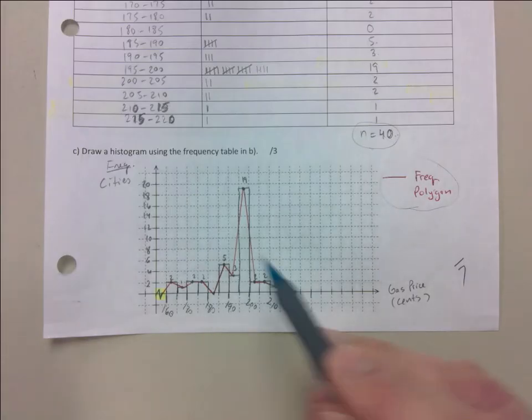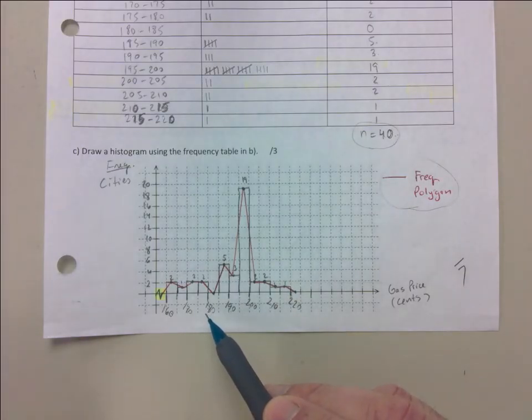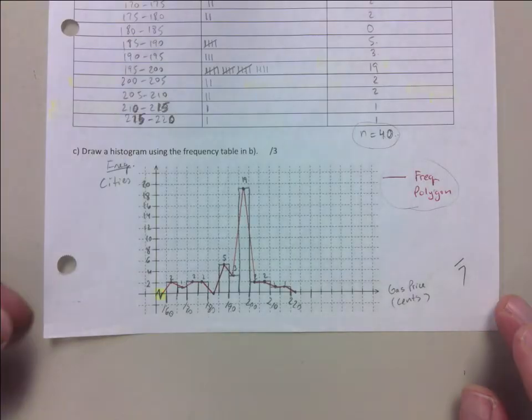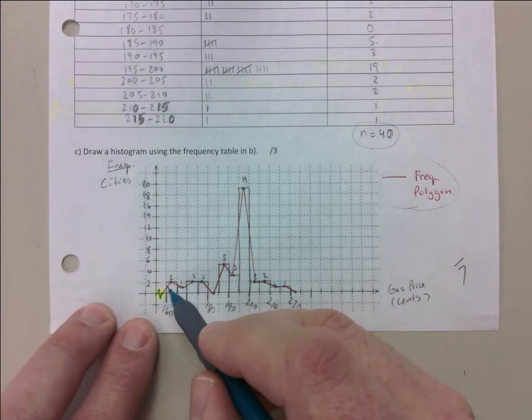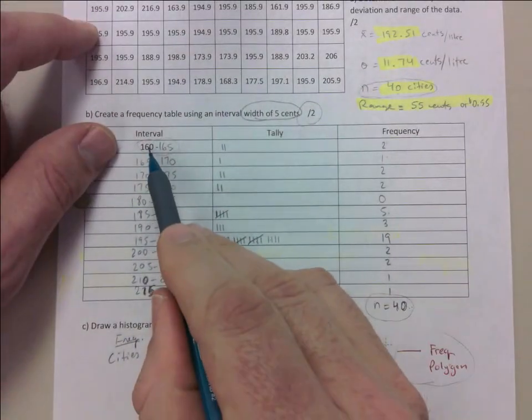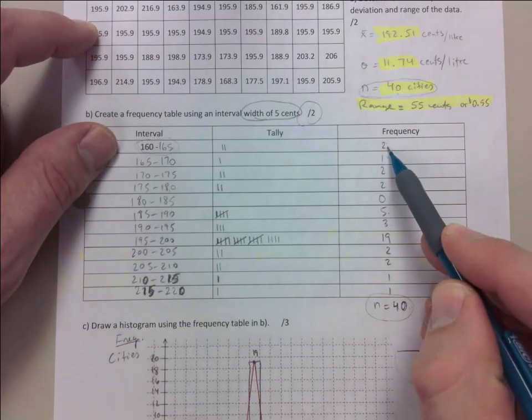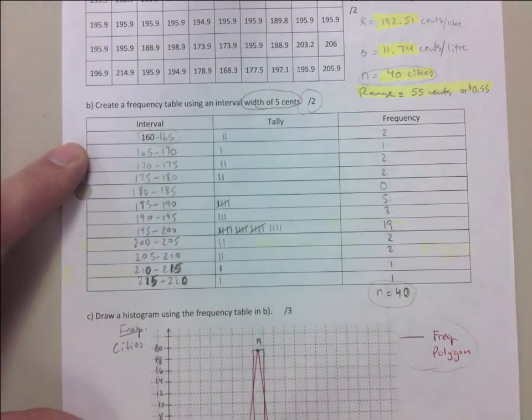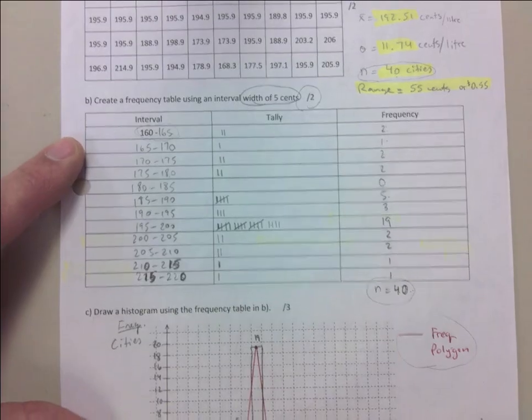And it looks very messy right now. What I did first and foremost is my histogram. Okay, that's what I did first. So my histogram tells me that between 160 and 165 I have a frequency of 2. So my bar goes up to 2. Right? Then I had 1, then I had 2 and 2 and so forth.